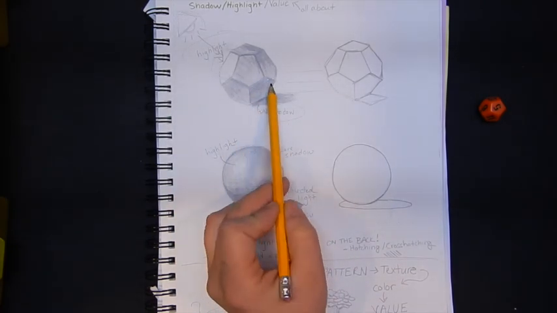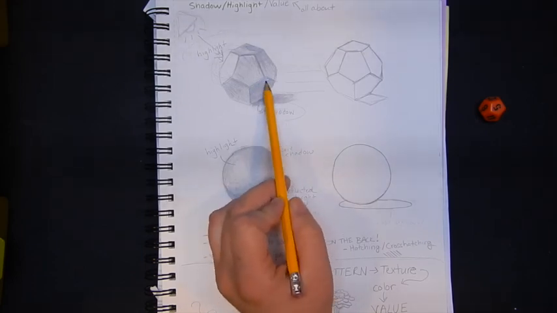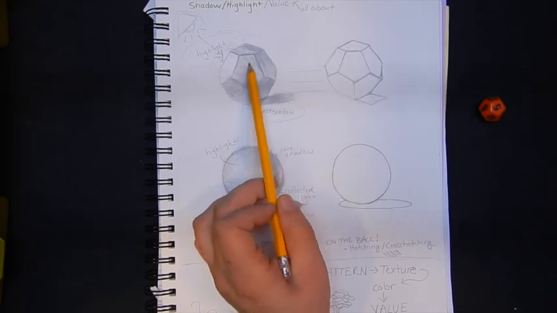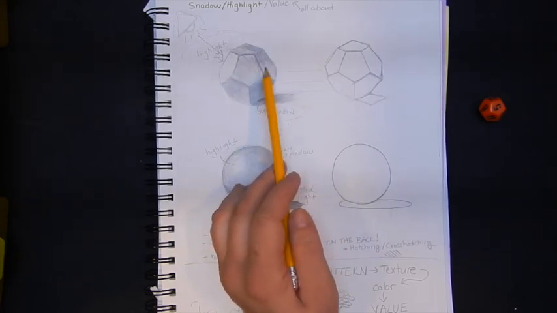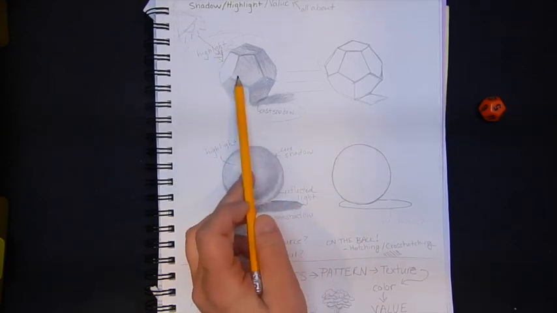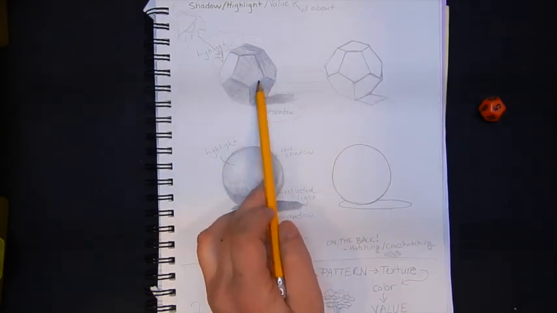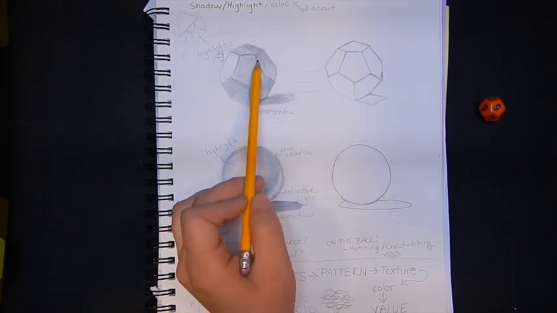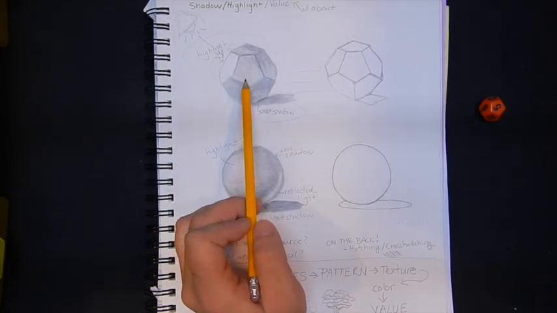So I have my shadows here, and everything in between is kind of a medium mid-tone. So it's a shaded area because it's not getting that direct light, but it's still not quite as dark as our shadow area. Our core shadow is what this is called, because it's still getting a little bit of light reflected from the area around it.